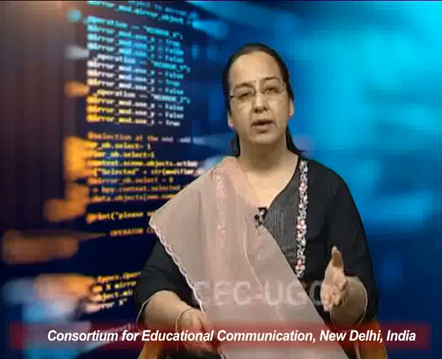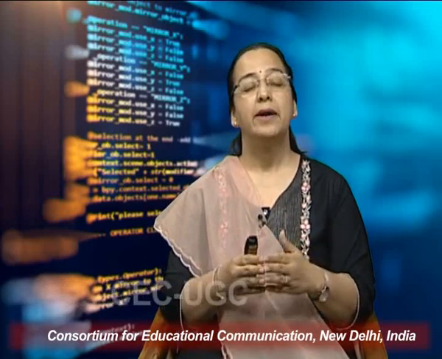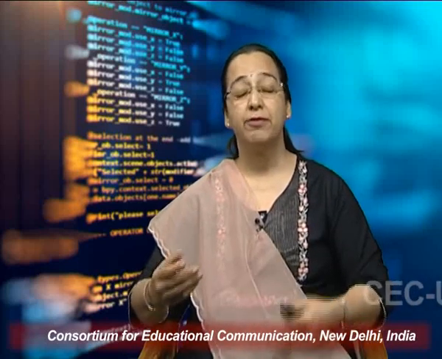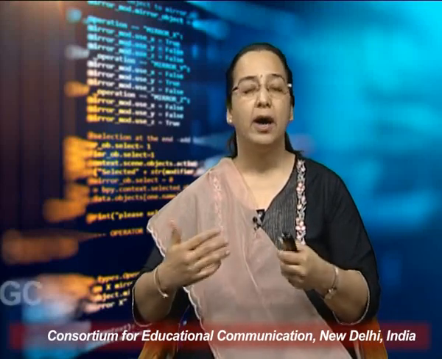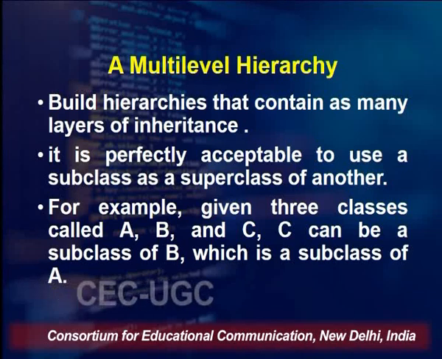Till this point, we have seen the two uses of the super keyword, and now we are going to start with one more sub-module of inheritance, which is named multi-level inheritance. As the name indicates, multi-level is going to build hierarchies that contain many layers of inheritance.